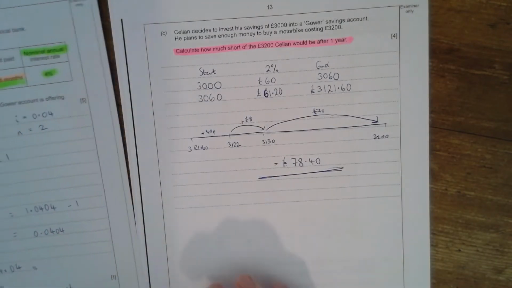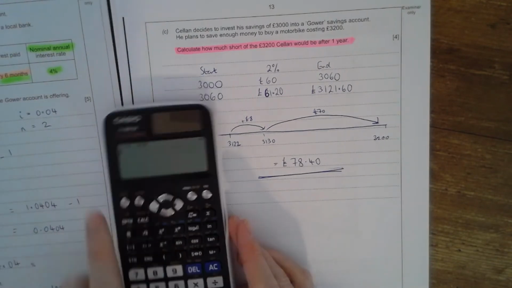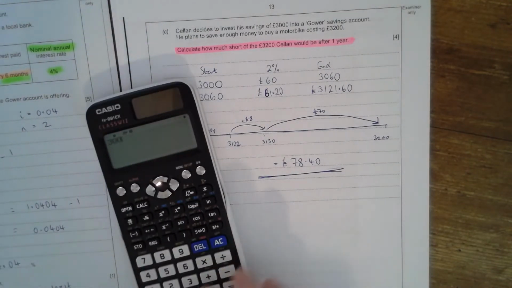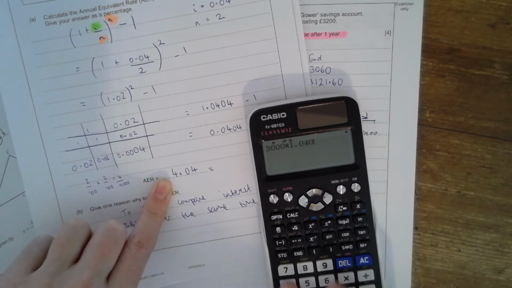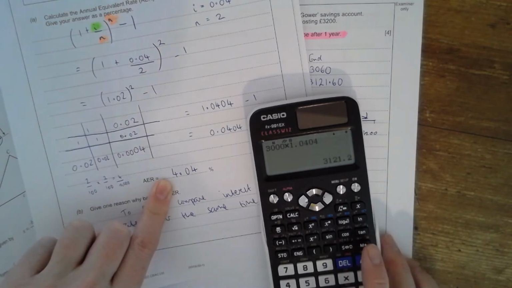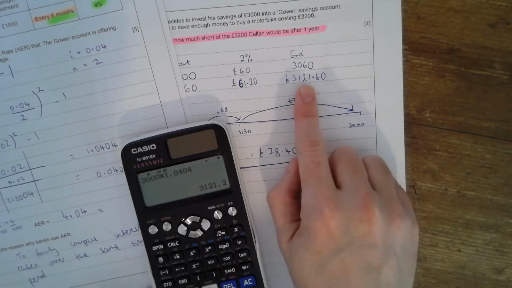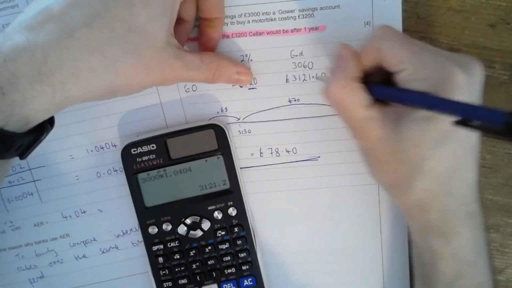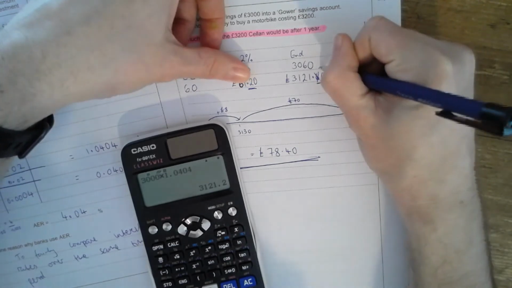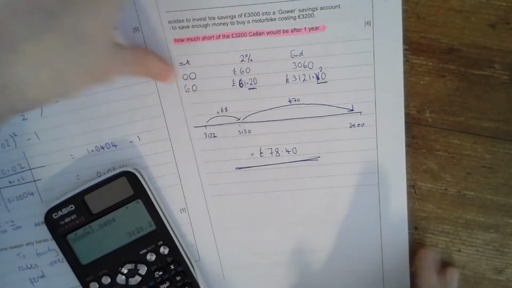One thing that I do want to show you really quickly is that if I do 3,000 times by the AER, so times by the multiplier, 1.0404, it should give me the same answer that I had there. Oh, just spotted a mistake from here. Look, 20p there. It should be 20p there.